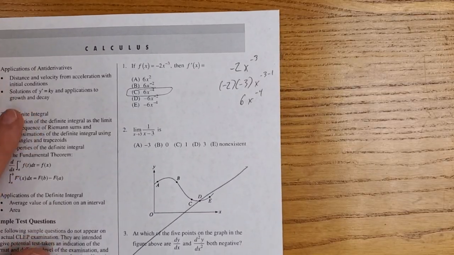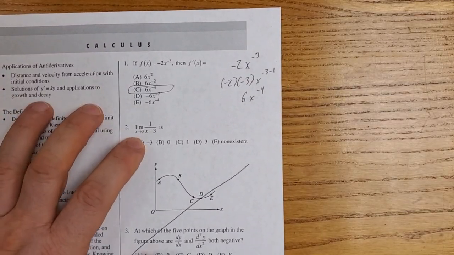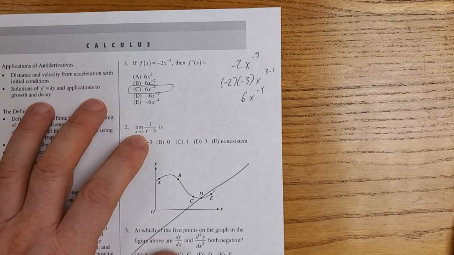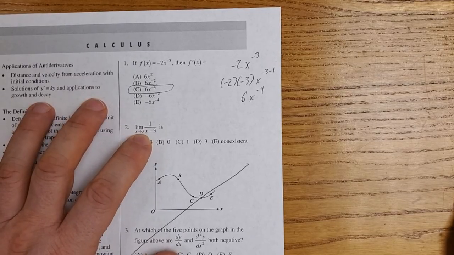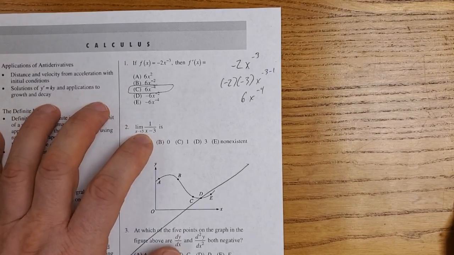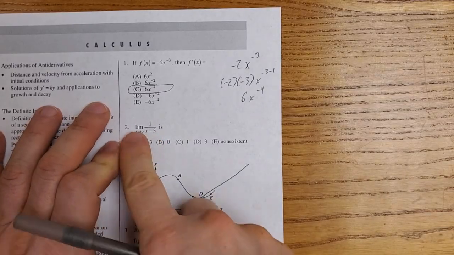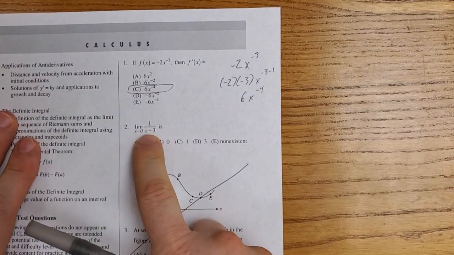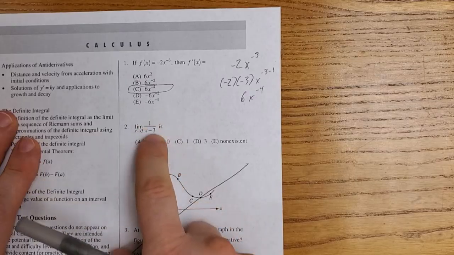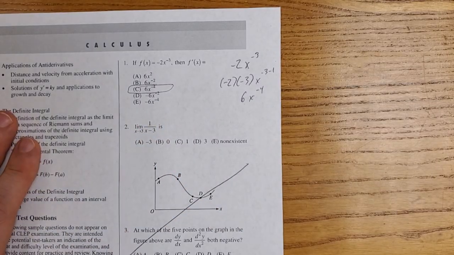Okay. Number 2. What is the limit as x approaches 3 for 1 over x minus 3? So another one of those where at that value we turn into a divide by 0 type situation.